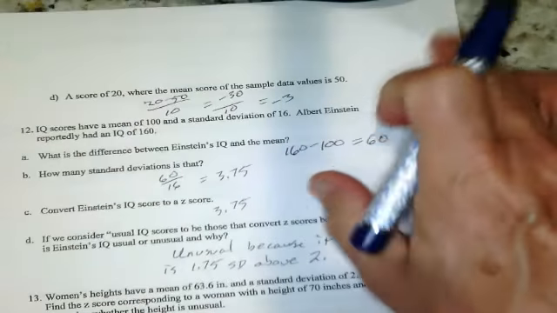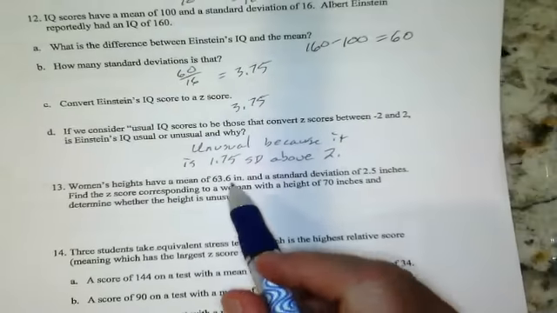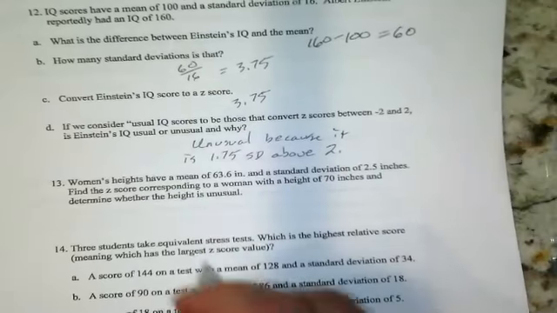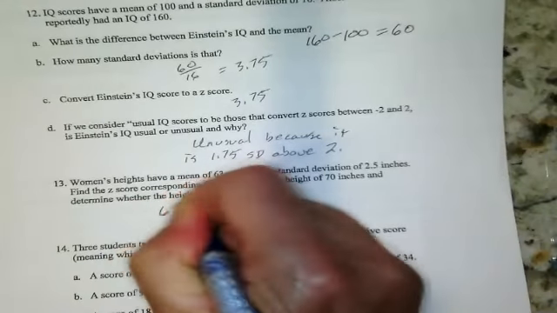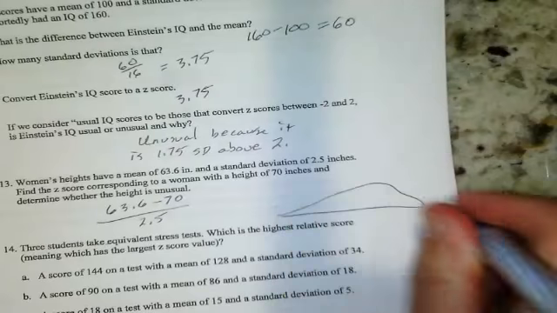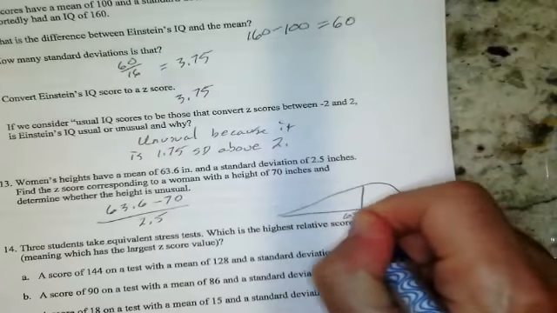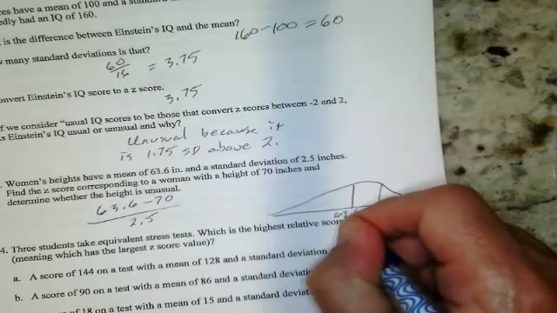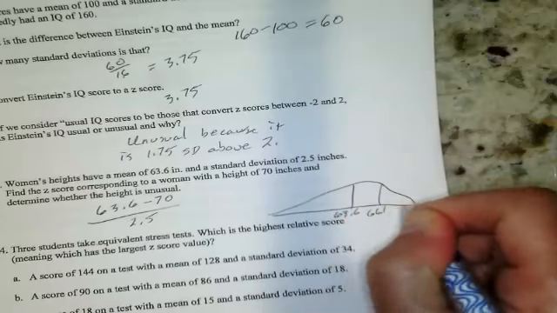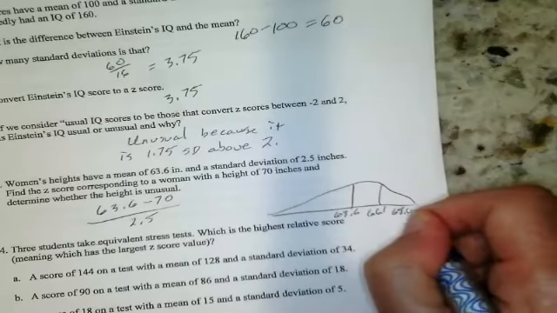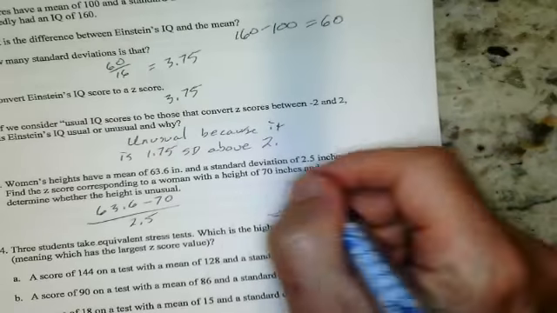All right, so we have a women's height with a mean of 63.6 and a standard deviation of 2.5 inches. Find the z-score of the height of 70 and determine whether the height is unusual. So 63.6 minus 70 divided by 2.5. You could draw a graph on this, do a quick model. 63.6, add 2.5 inches makes 66.1, add 2.5 to that makes 68.6. So is that unusual?